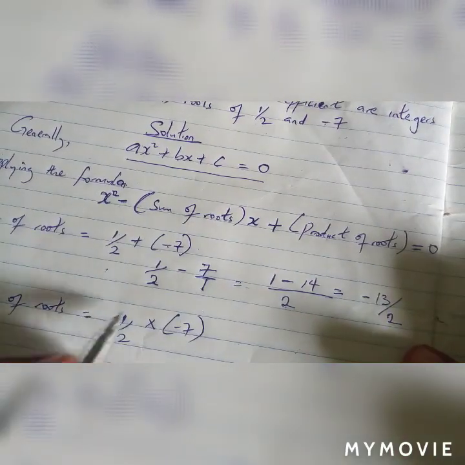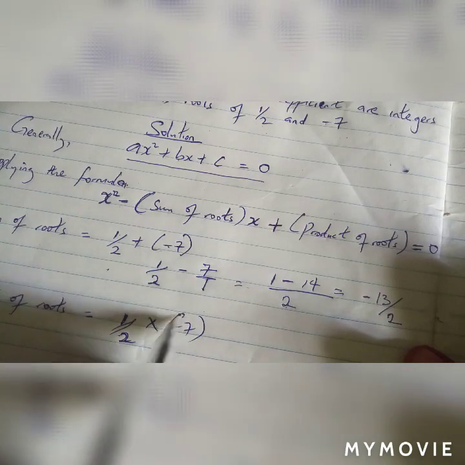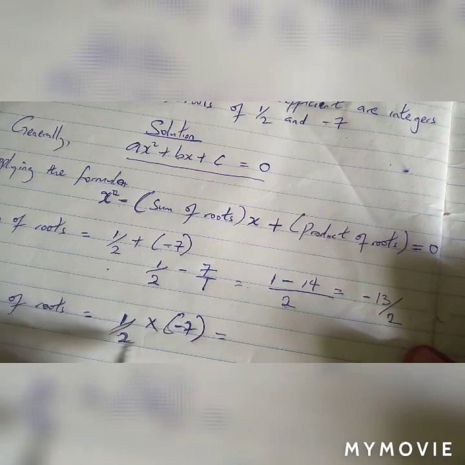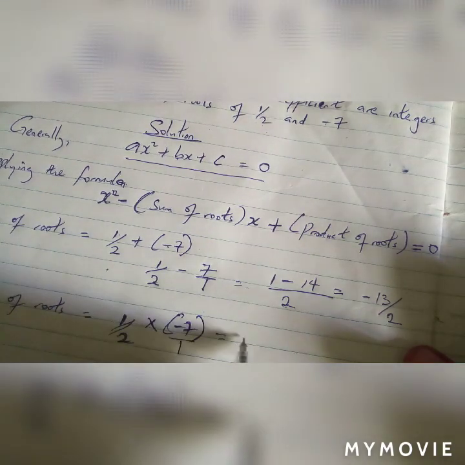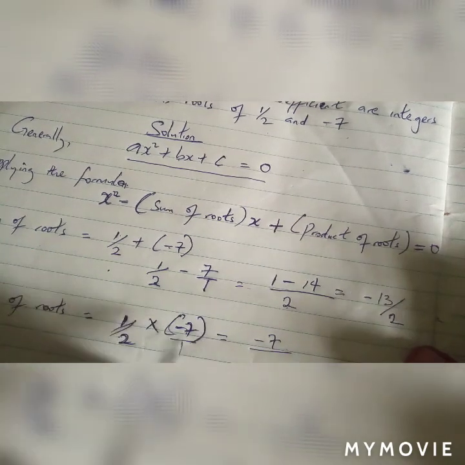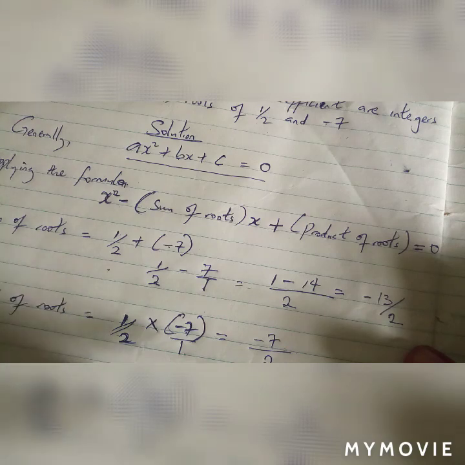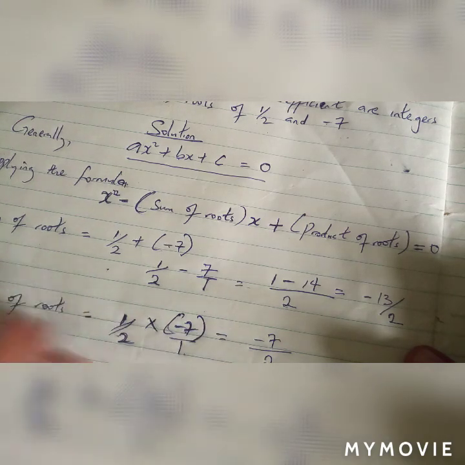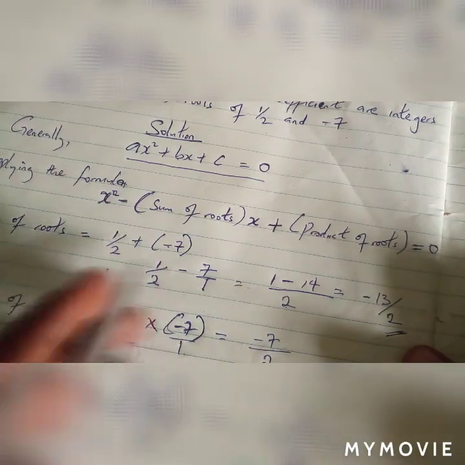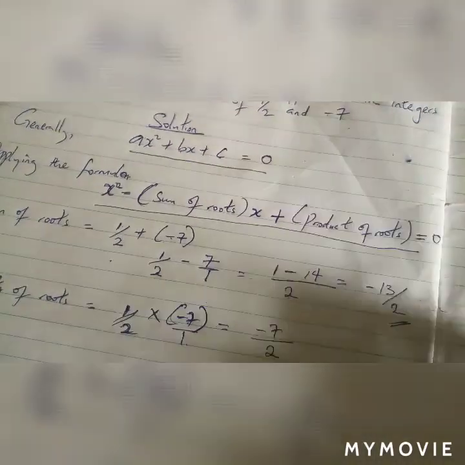So we get the product of roots. Product of roots simply means 1/2 times -7. So we multiply this over 1. You multiply, you have -7 times 1, you have -7, all over 2 times 1, you have 2. So we have -7/2. Now, since we've gotten the sum of the roots and the product of roots, we place them in this formula here.